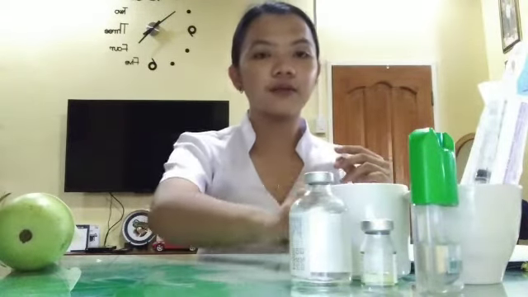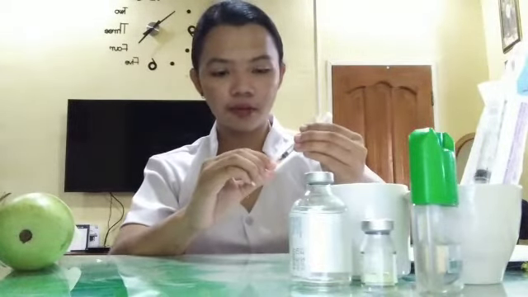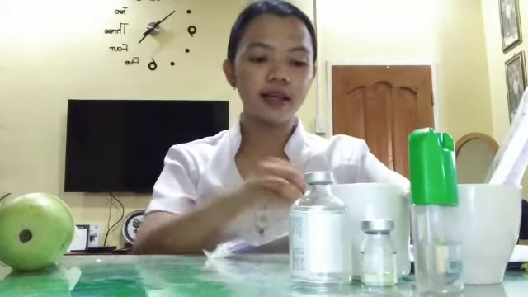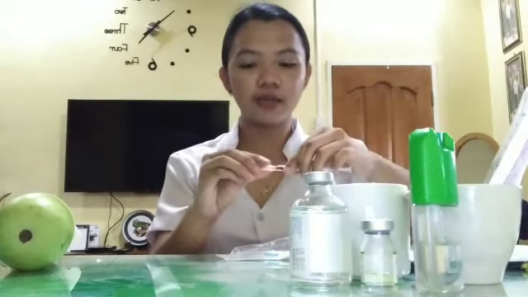So after that, we will pin, cap, and then we will change the needle into gauge 25.